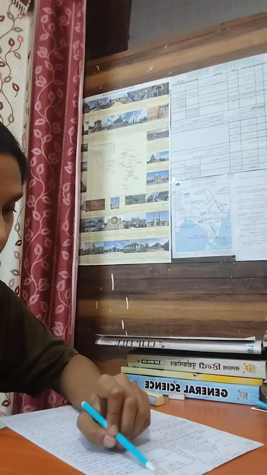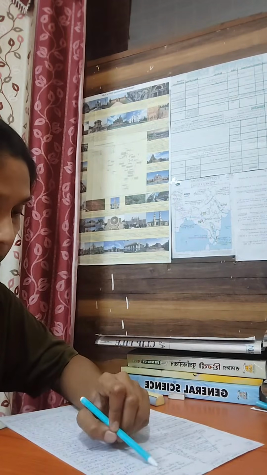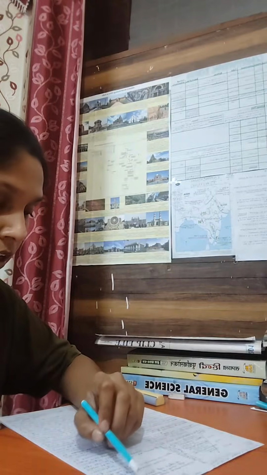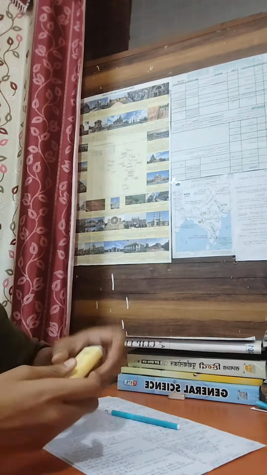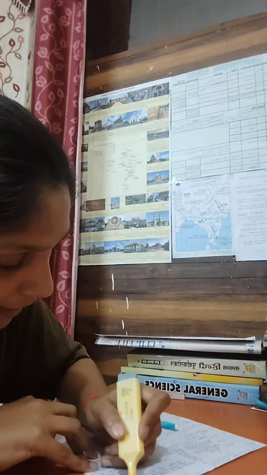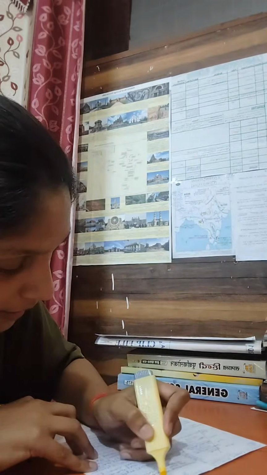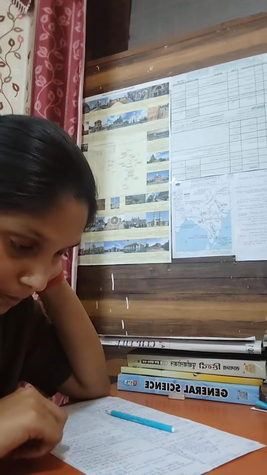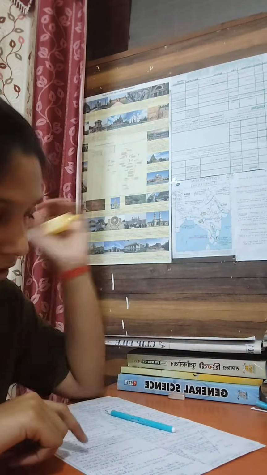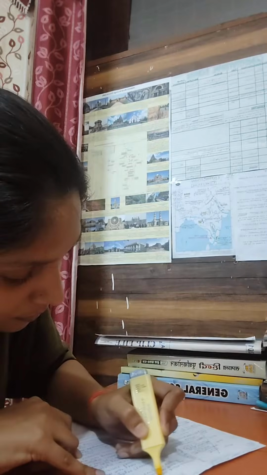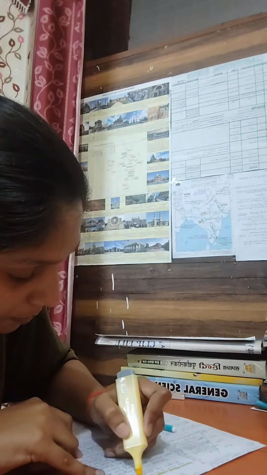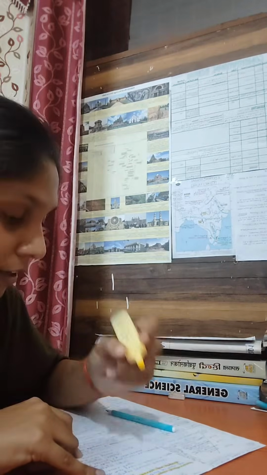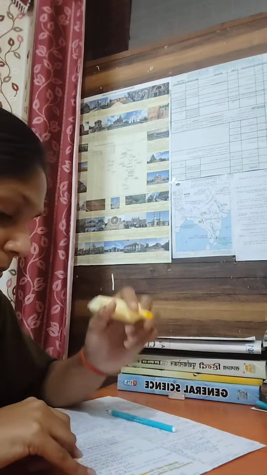Epiphytes are air plants that grow upon another plant but are not dependent on them for food, only for physical support.